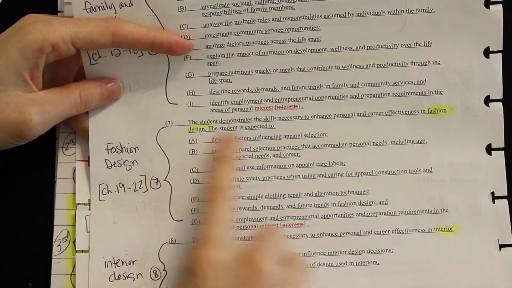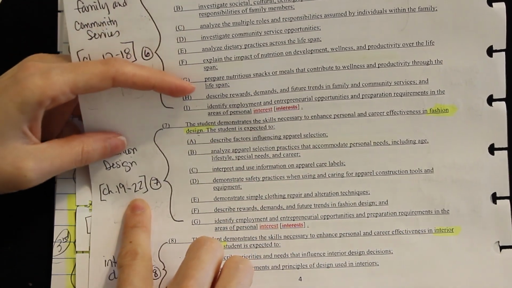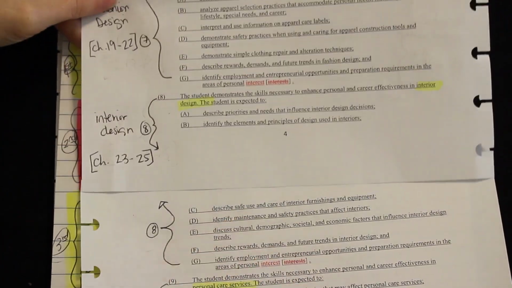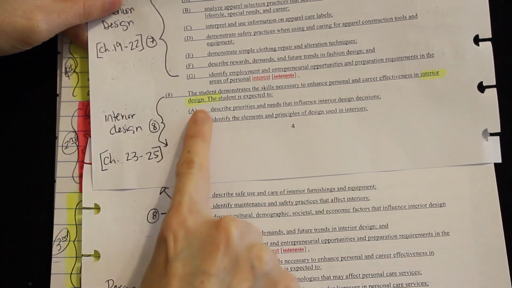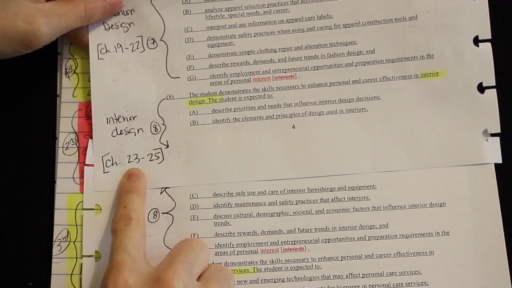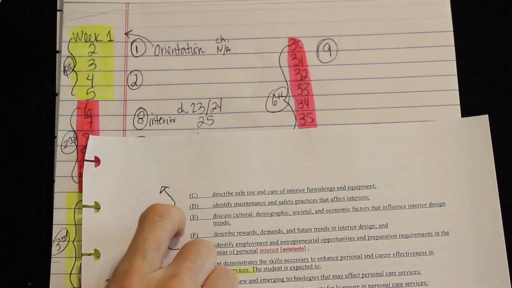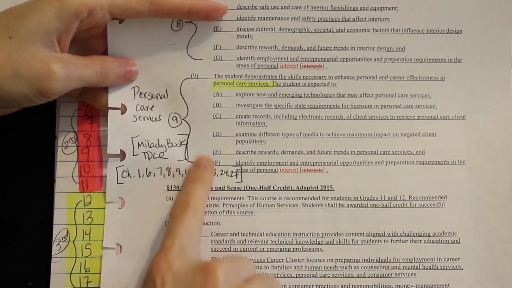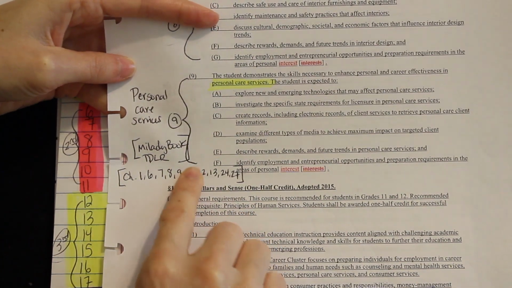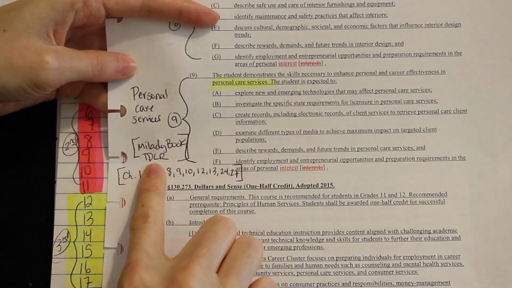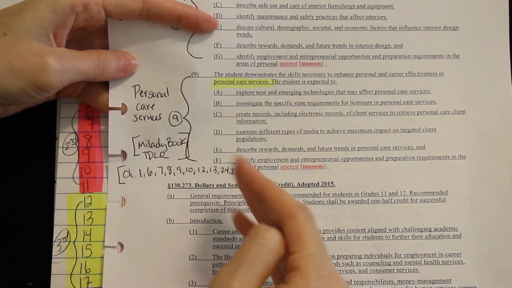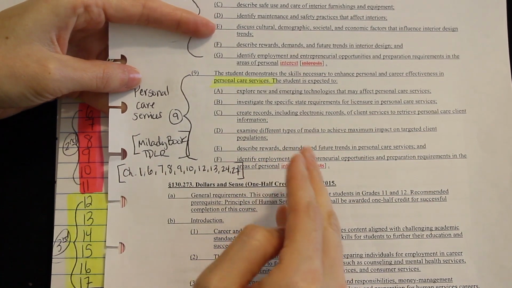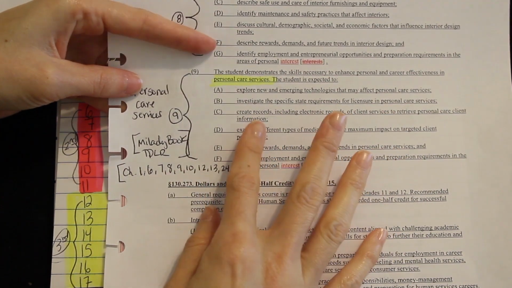Section 7 is fashion design, chapters 19 to 21. Section 8, which is the bottom of page 4, top of page 5, is going to cover interior design, which is covered by chapters 23 through 25. And then the last section is section 9, which is personal care services, and this isn't necessarily covered by that book. I will not be using that book for it anymore. I will be using the new blue Milady, one of the Milady books, the blue one.